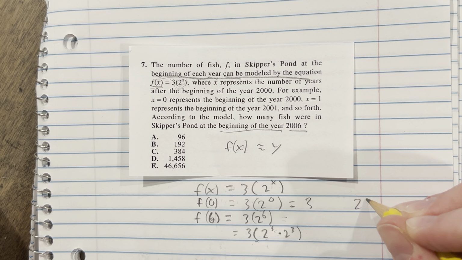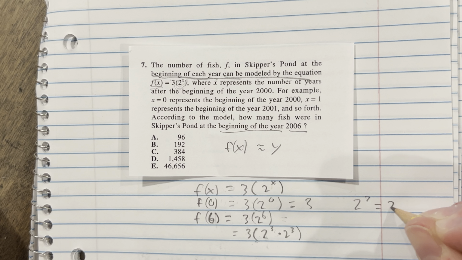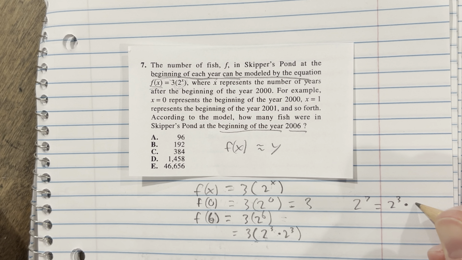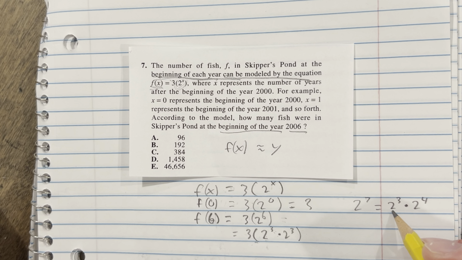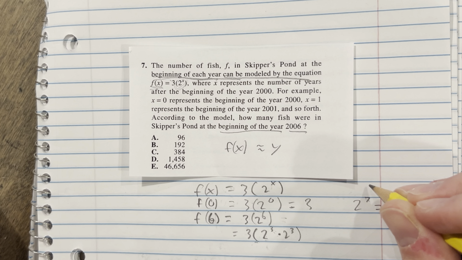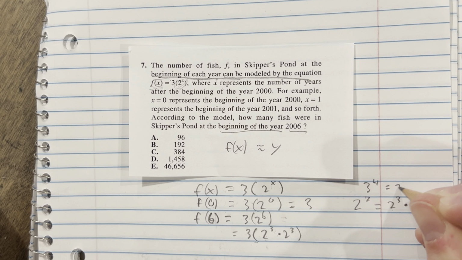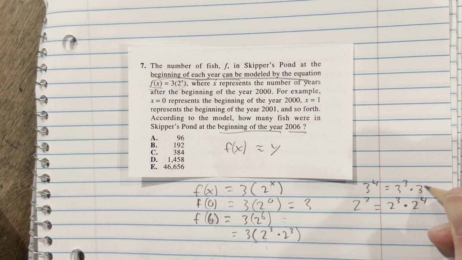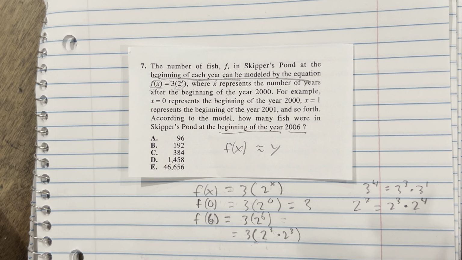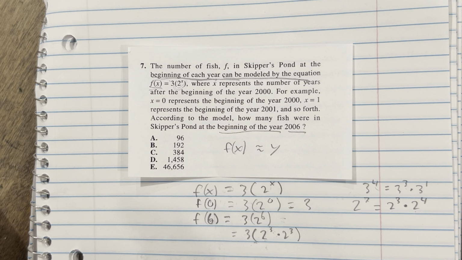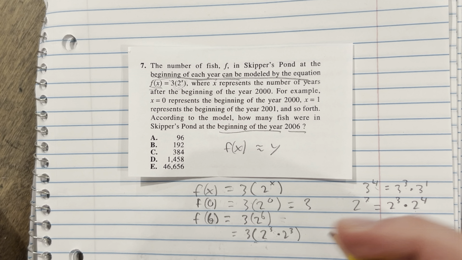So another example would be like 2 to the 7th power equals 2 to the 3rd power times 2 to the 4th power, because they have the same base, and 3 plus 4 equals 7. You could also have 3 to the 4th power, and that would equal 3 to the 3rd power times 3 to the 1st power. If you don't believe me, try it for yourself. Again, 3 plus 1 is 4. So that's one of our exponent rules that we can use.